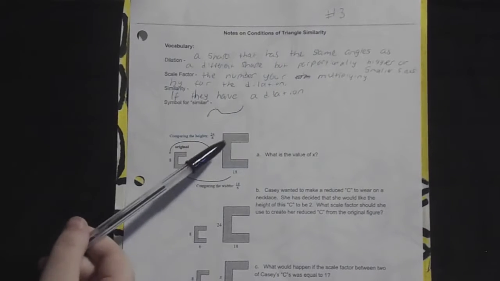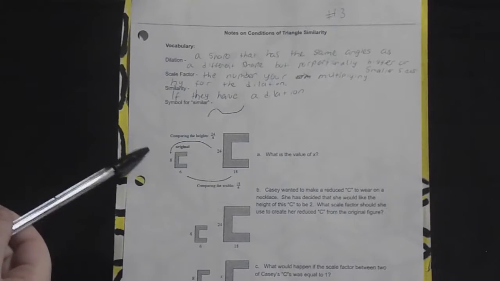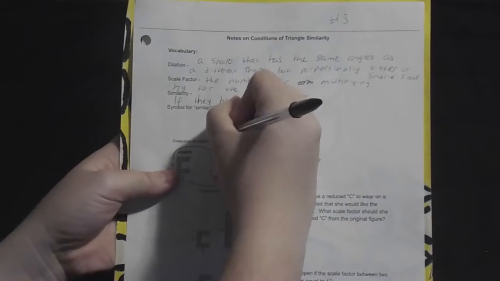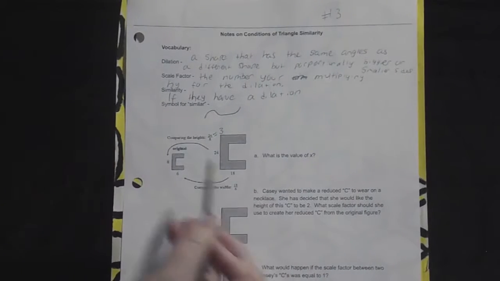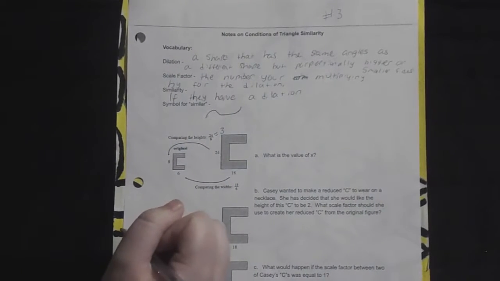Okay, so moving into this C example, comparing the heights, they said the bigger one was 24 and the smaller one was 8. So if you do 24 divided by 8, that ends up being 3, meaning to get from the original to the new one, we multiplied by 3.